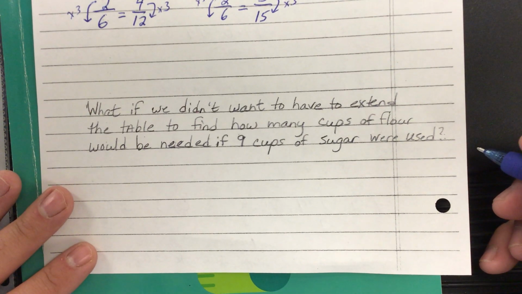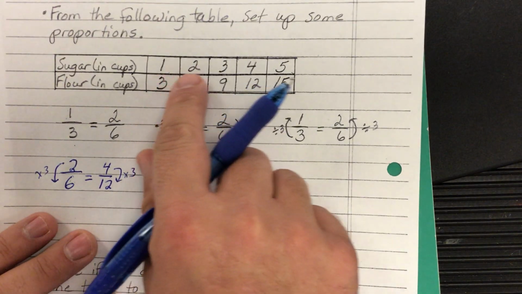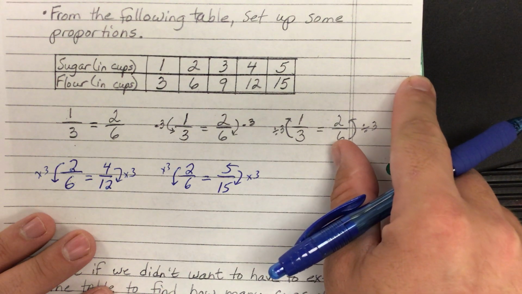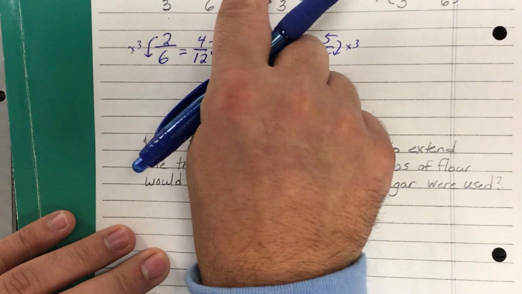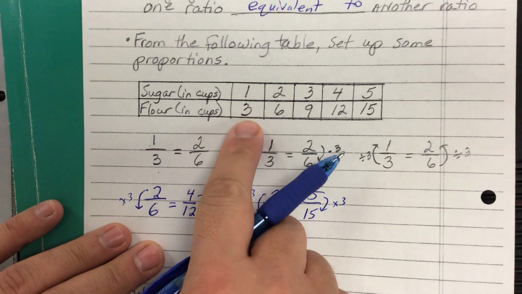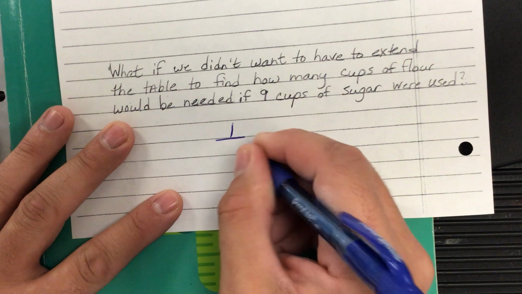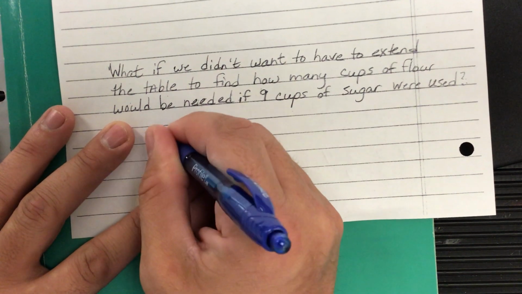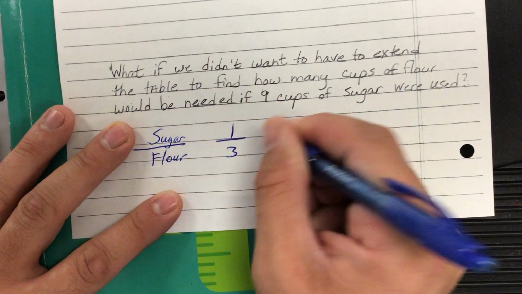And it says, what if we didn't want to extend the table to find out how many cups of flour would be needed for 9 cups of sugar? So you didn't want to go all the way to 9. Well, you write the first ratio, 1 over 3, sugar to flour. So let's write that down. Top number is sugar. Bottom number is flour.